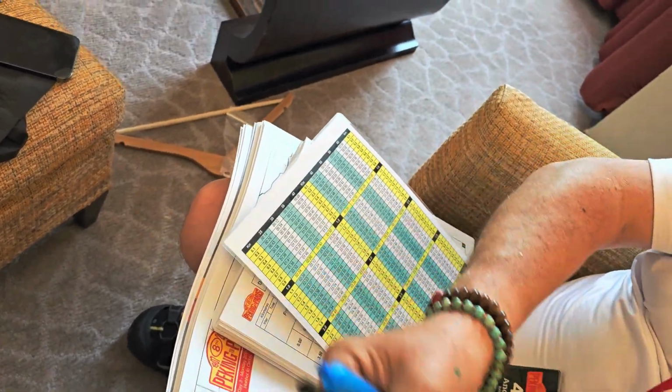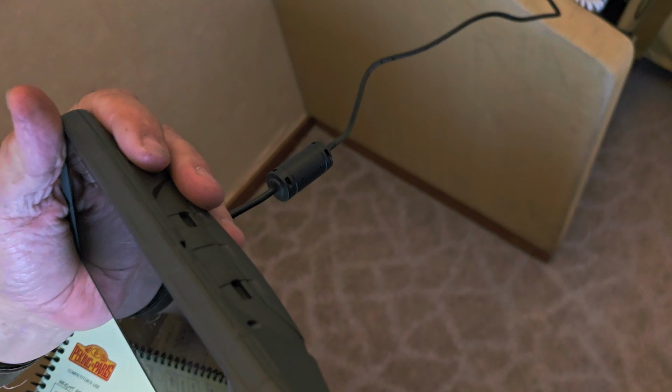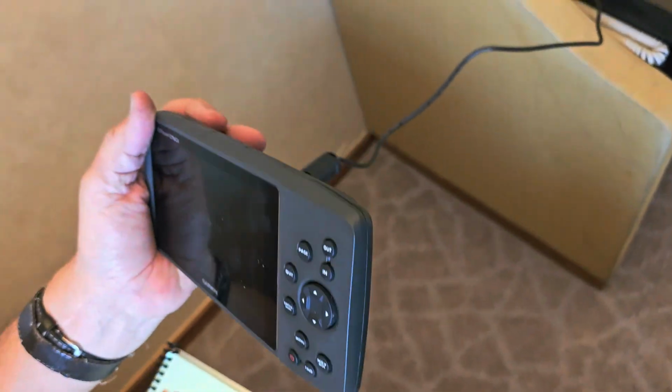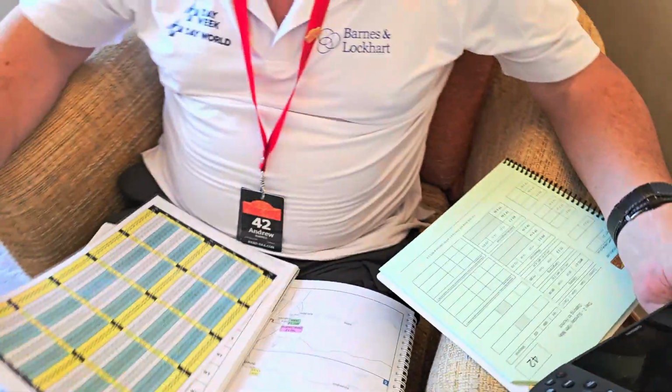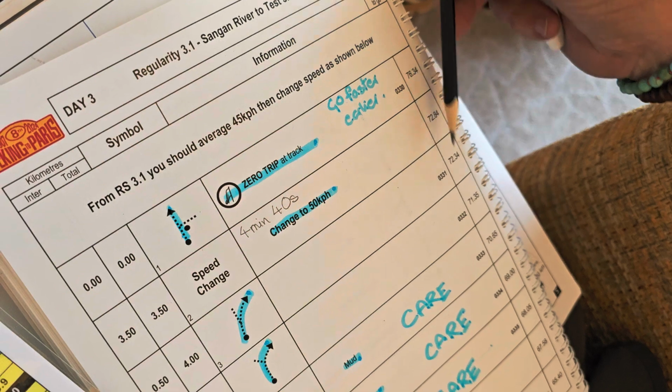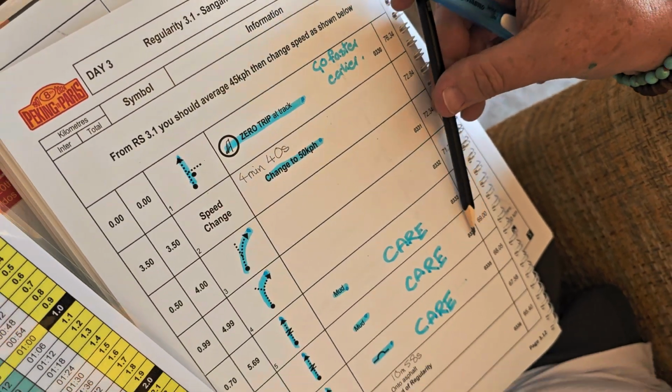You also have one of these, which is a Garmin. And what the Garmin does is that is our digital map. It has waypoints set into it. You can see those down this section of the book. And those things mean that we can navigate from waypoint to waypoint.